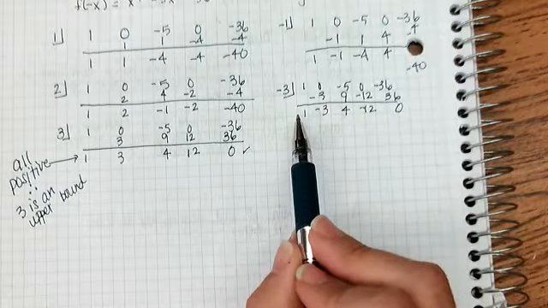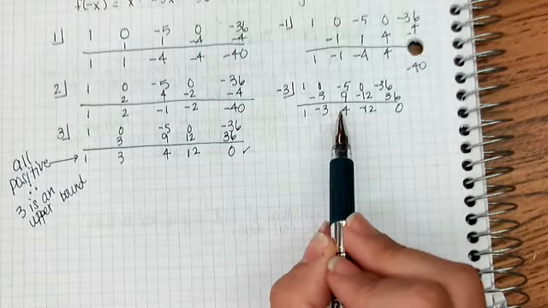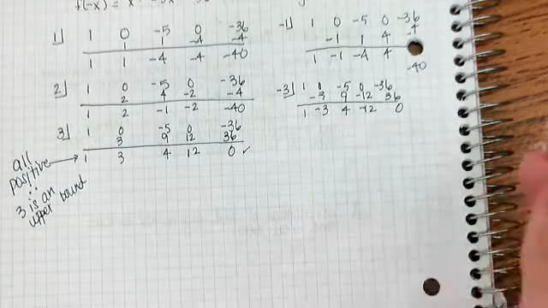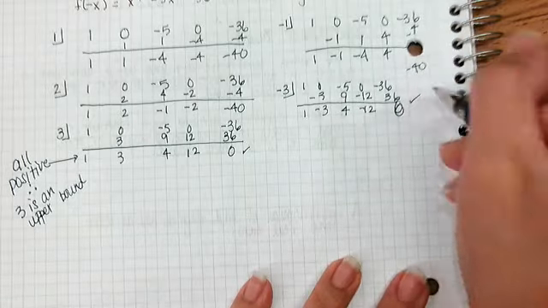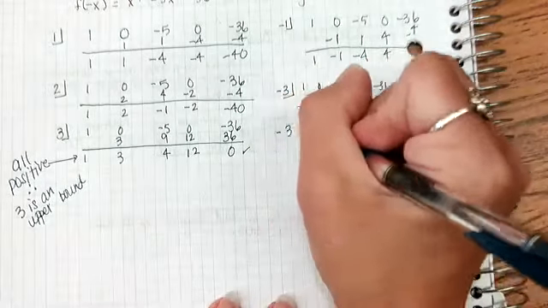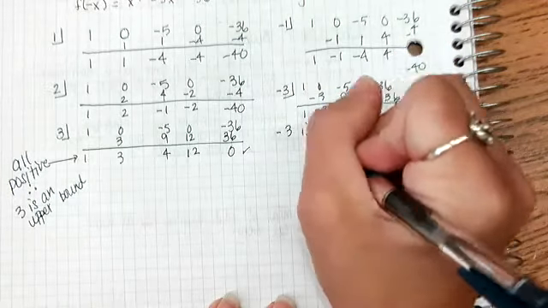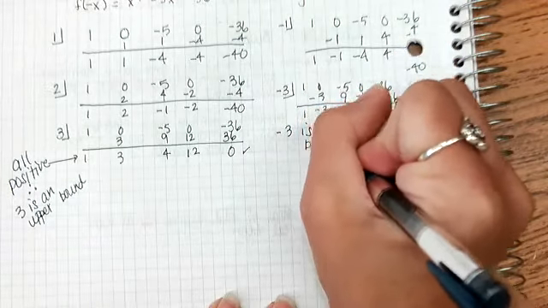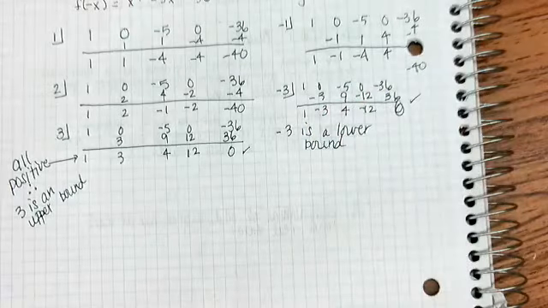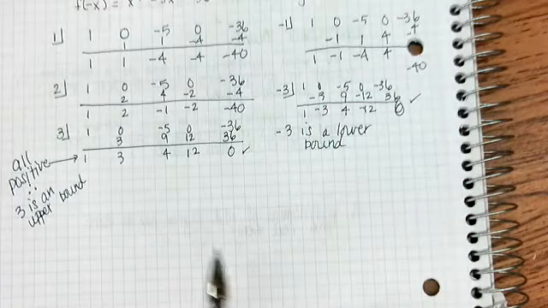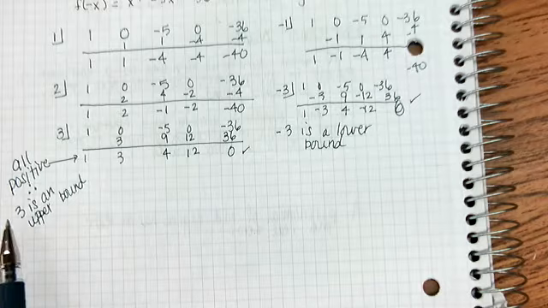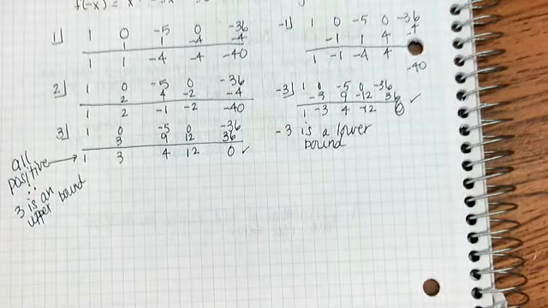They alternate, positive, negative, positive, negative. So not only is it a 0, -3 is a lower bound. All of my real solutions must lie between 3 and -3. All of your solutions must lie between 3 and -3.